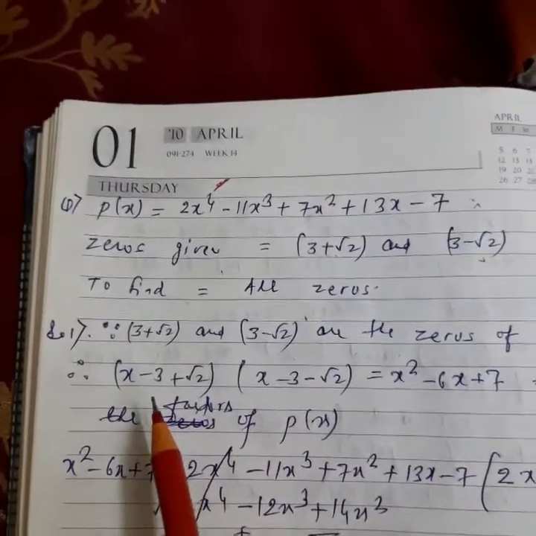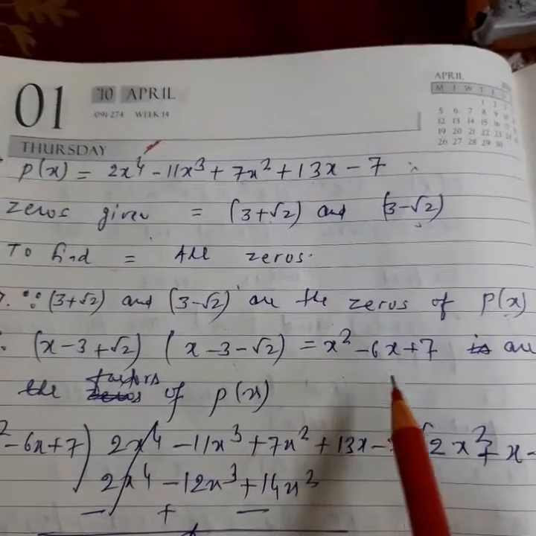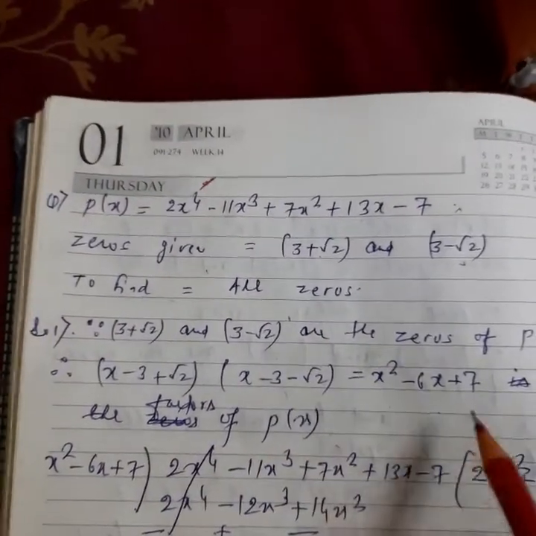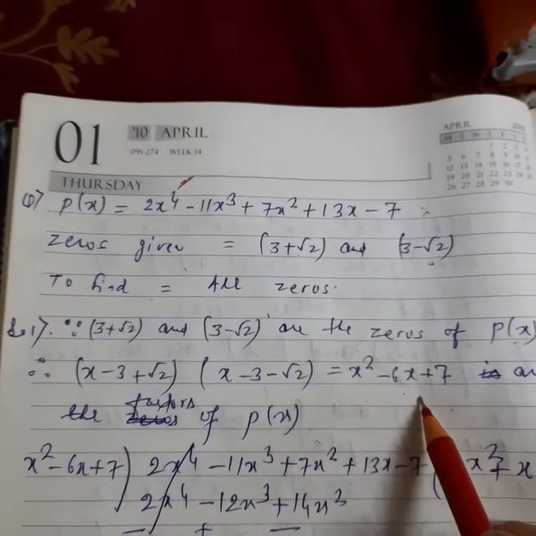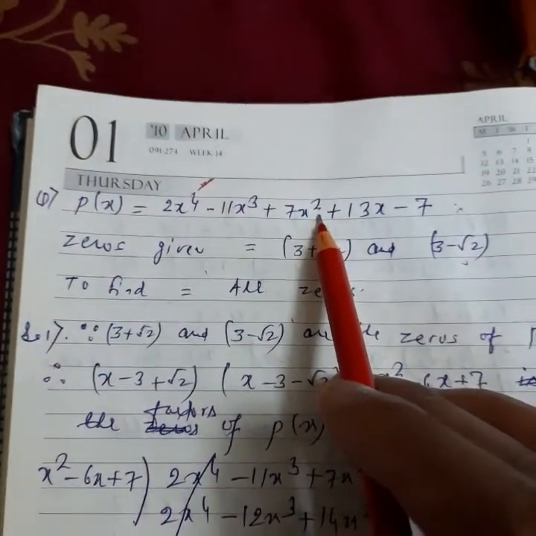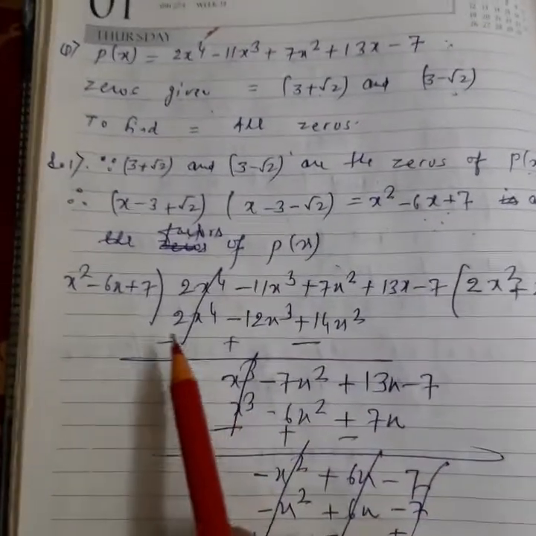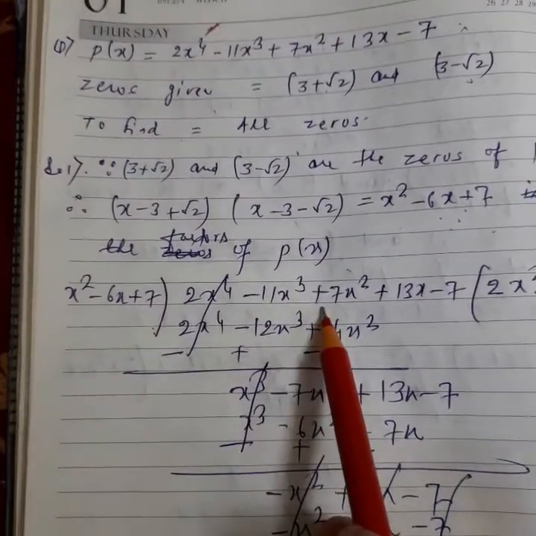So here by multiplying these two, what did we get? x square minus 6x plus 7. This is a factor of p(x). Since it is a factor, with this factor we will divide the given polynomial using the division algorithm. Let us divide it by the long division method: x square minus 6x plus 7, and here is p(x).